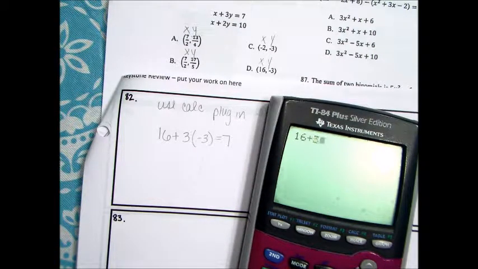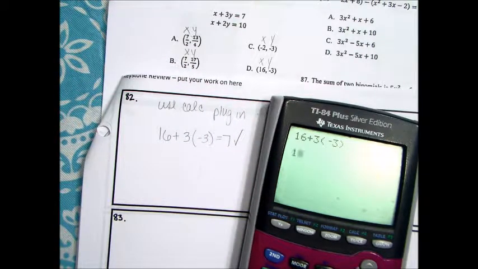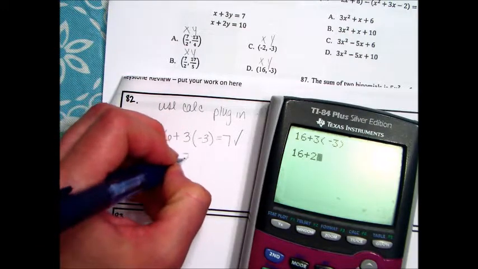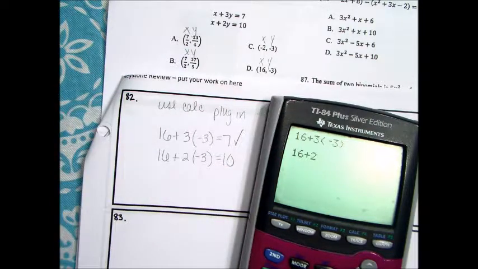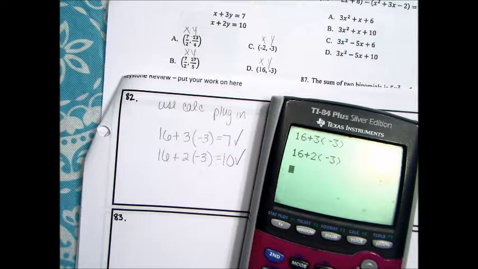16 plus 3 times negative 3. That does give me negative 7. Now let's try the bottom equation. Let's see if we get 10. We do get 10. So that one does work, so that one is the answer.